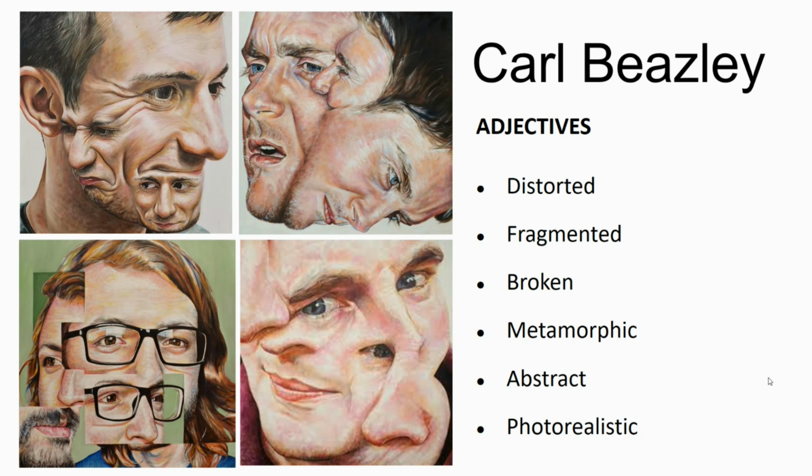So, some adjectives to describe the work of Carl Beazley: distorted, fragmented, broken, metamorphic, abstract, and to a point, photorealistic, although hopefully you're never going to come across somebody who looks quite like this. The actual features are painted in a photorealistic style.